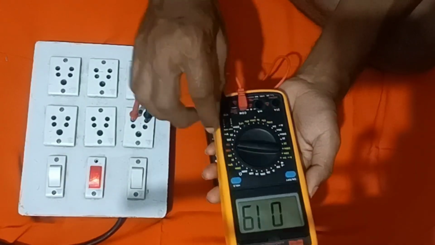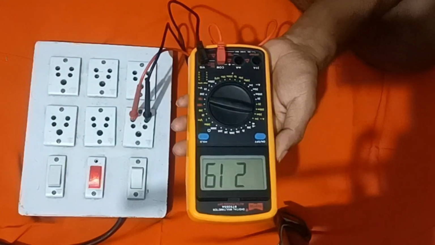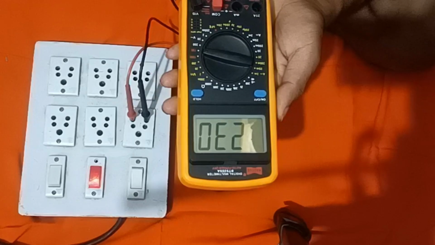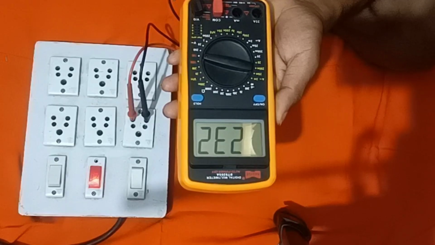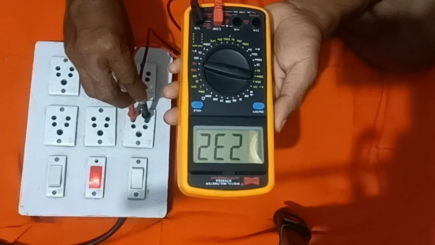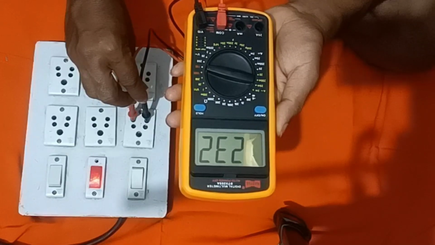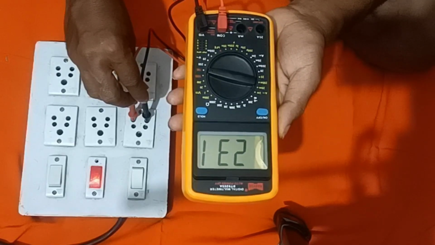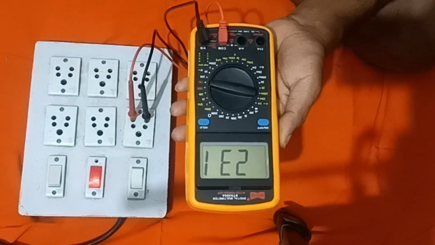Now we have the range of 750 volt, switch it on. So here the meter is showing 231 volt or nearly 232, because it is a digital multimeter, it will show accurate. So it is showing 232 volt or nearly 230 volt as in an analog multimeter. So here it is showing accurate, that is 233 volt is coming out of this.